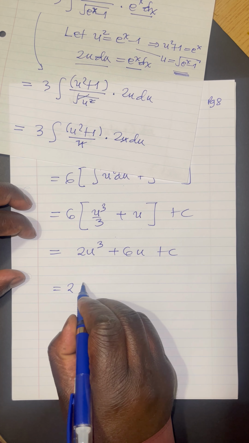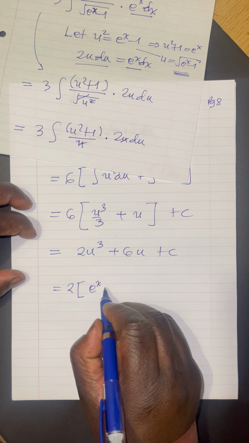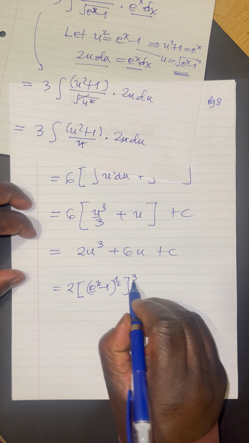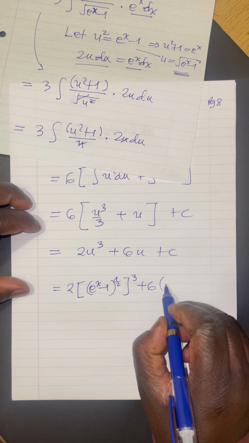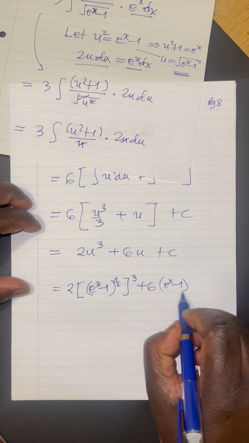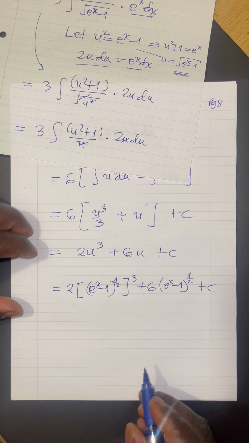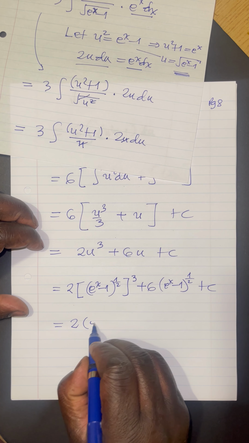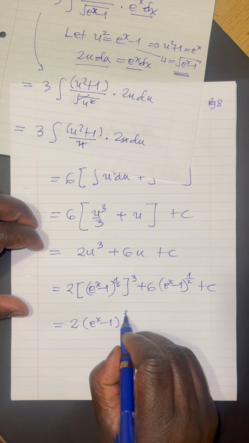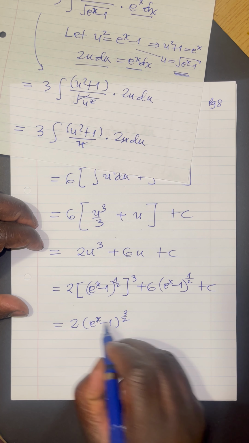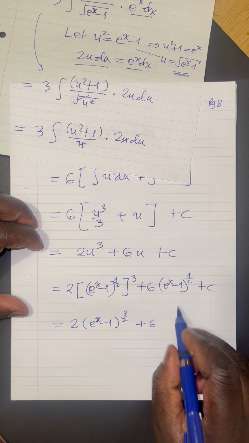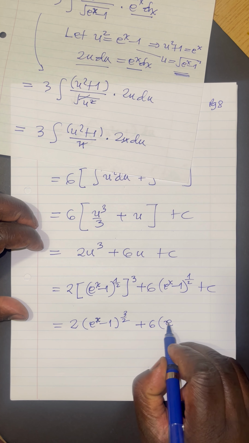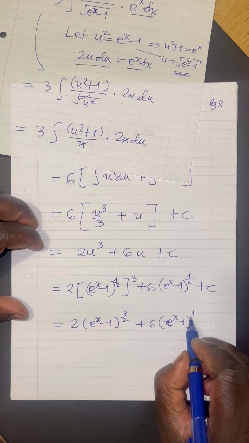So this is 2 open brackets e power x minus 1. We are saying this is power half, but it has to be to power 3, and then plus 6 e to power x minus 1 power half plus c. I'm going to rewrite this. This expression here can simplify to 2 open brackets e to the power x minus 1 power 3 over 2, and then we are saying plus 6 times that, let me keep it the way it is for now, e to the power x minus 1 power half plus c.